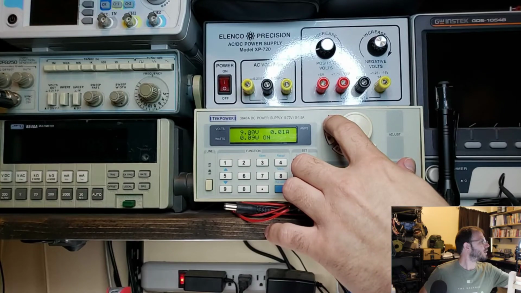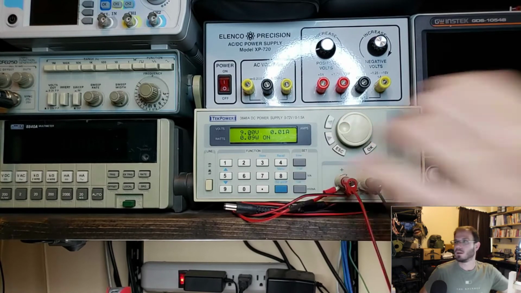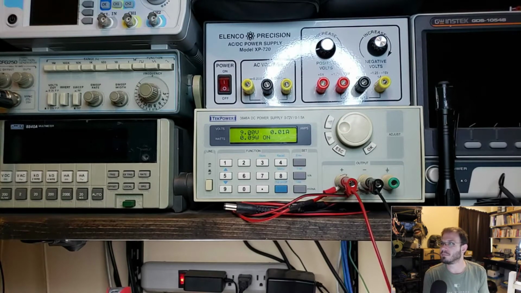If I really wanted to, I can change it so it's exactly precisely 9 volts. One thing you're going to find is power is generally speaking not that precise. 9.0 versus 9.1 is not that big of a deal. I would call them all 9 volts in that case.